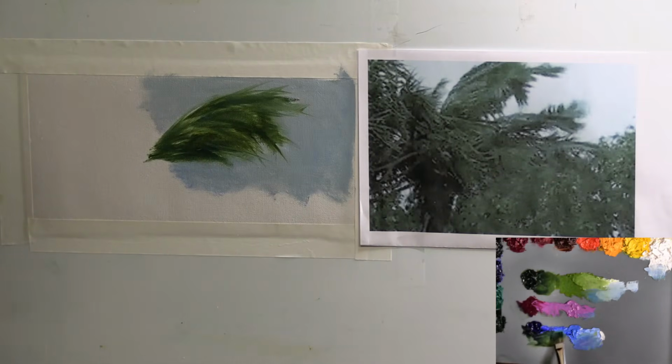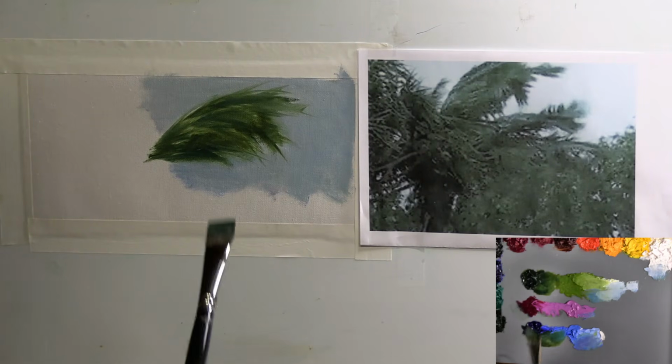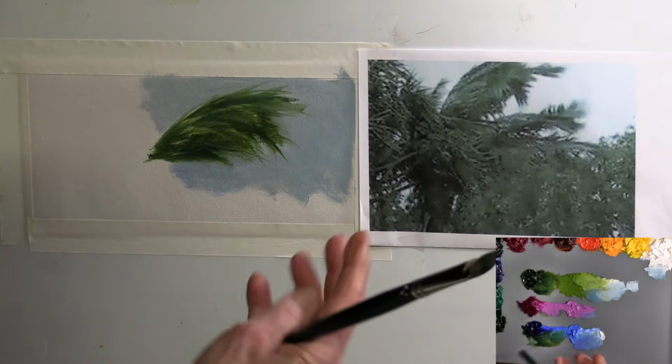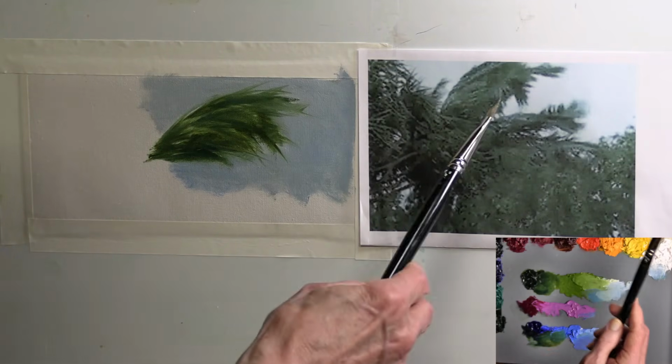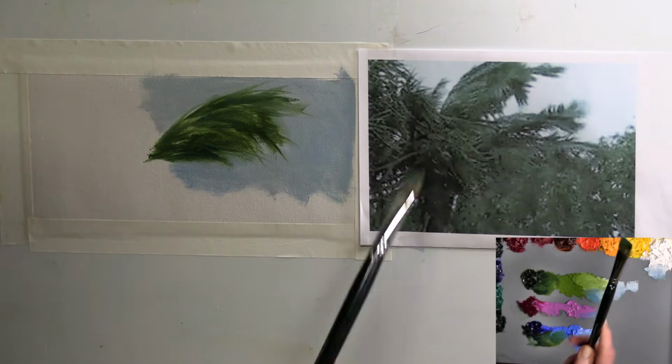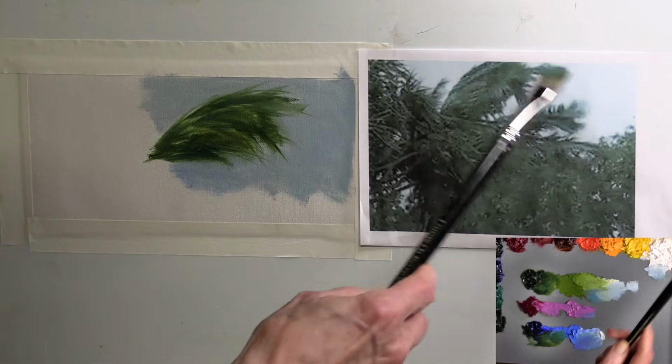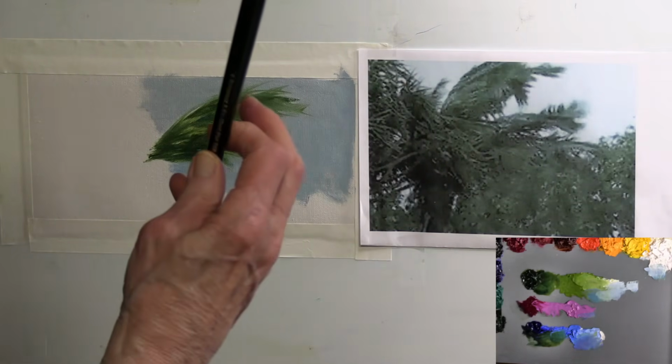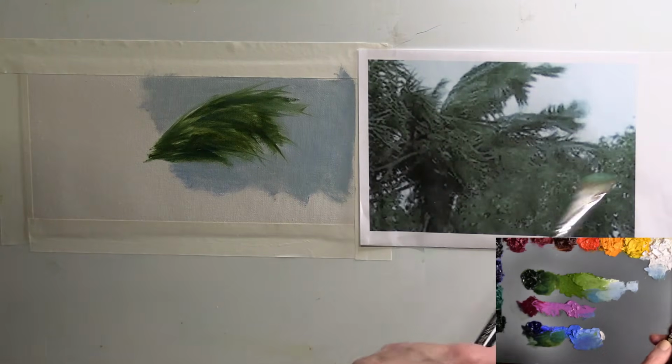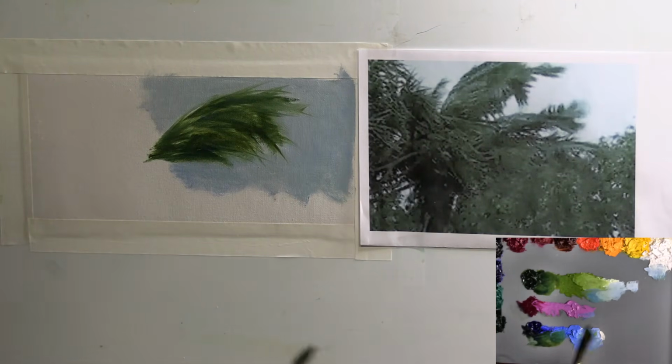But now I'm going into a lighter blue-green. I've still got green on the brush here, so I'm going into a lighter version of that. Now I need to keep that not too light, because you see it's just a little bit lighter. It's still in shadow. All this is in shadow. The light of the sky is behind there, and so all this stuff in here is in shadow because of that.